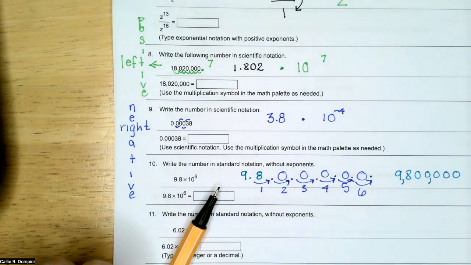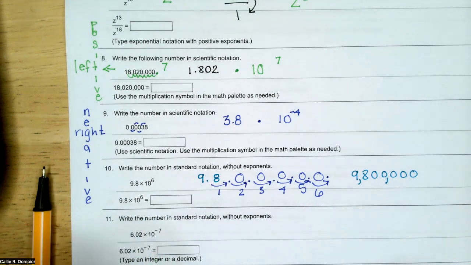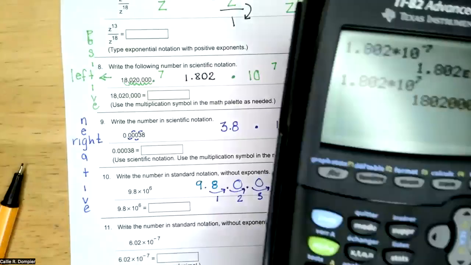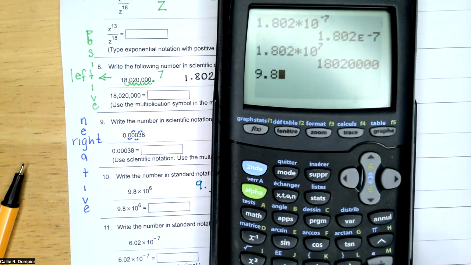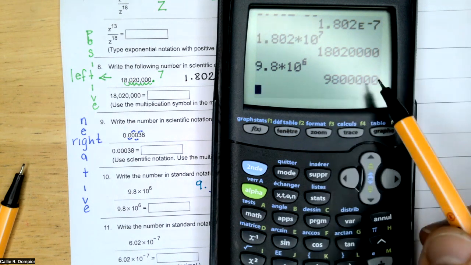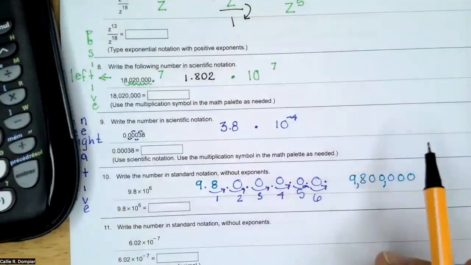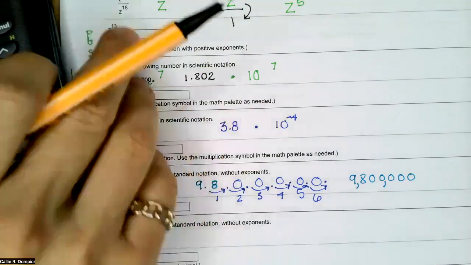It becomes 9,800,000. Good. 9.8 times 10, sorry, to the 6. 5 zeros behind the 8. Nothing wrong with doing it like that.